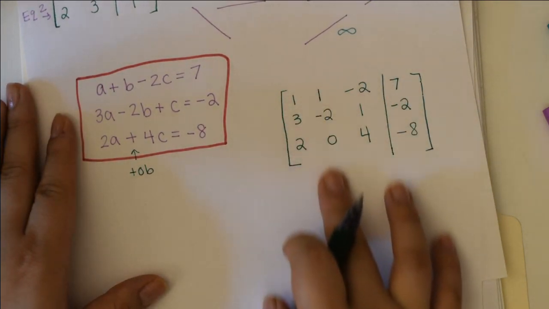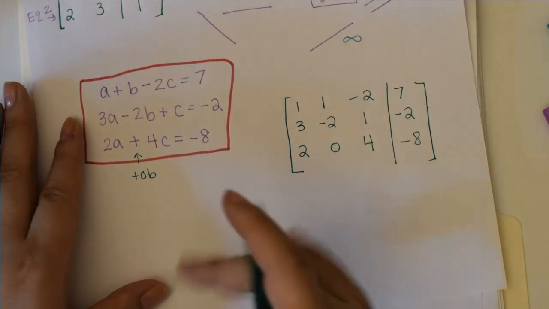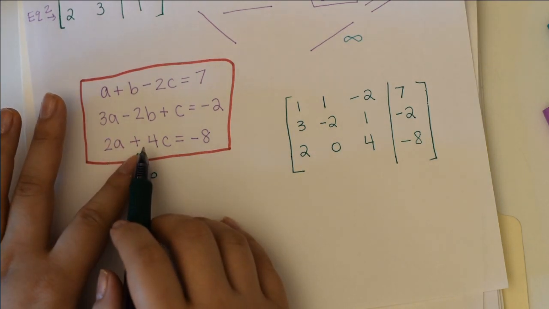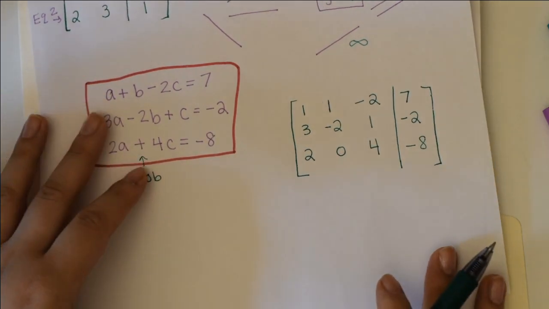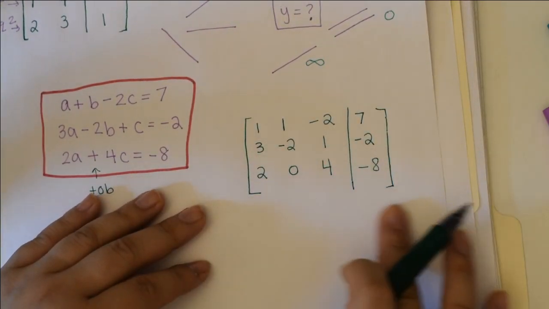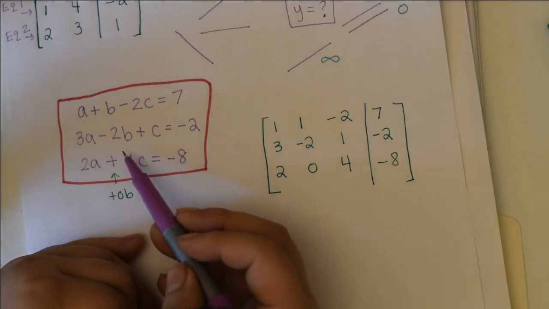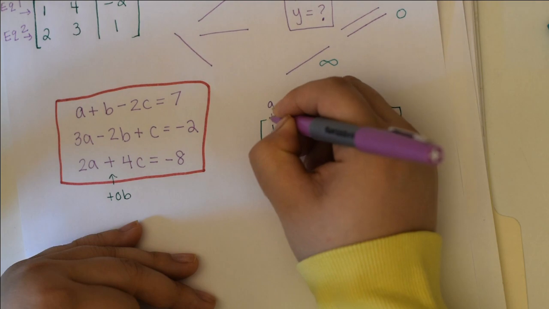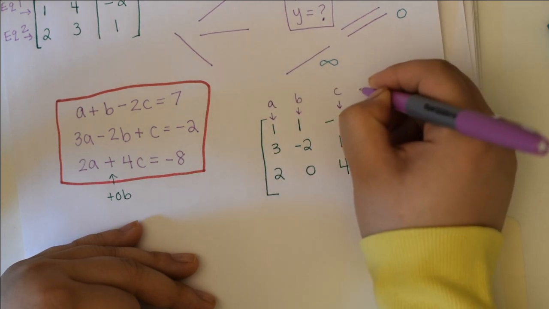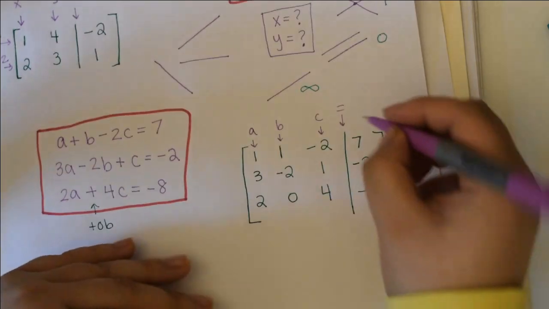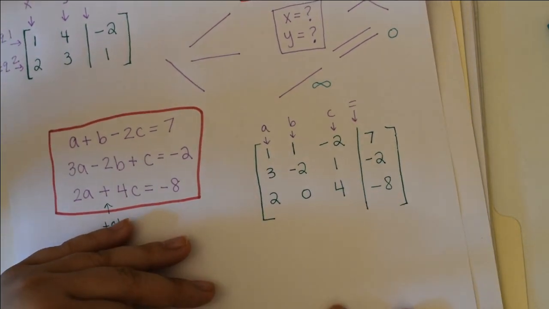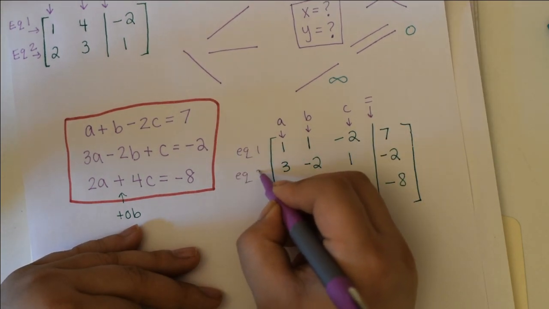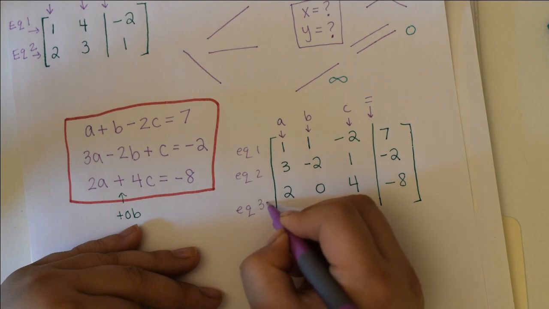And so that is what I want to make sure that we're doing when we're lining it up, because this last line here has no B. So it's 2A plus 0B plus 4C equals negative 8. So this is the matrix that represents this. So this saves us some time. We don't have to write A, B, and C every time. I'm just doing this as our little annotations here to help us remember what's happening. This is our equation 1, equation 2, and equation 3.